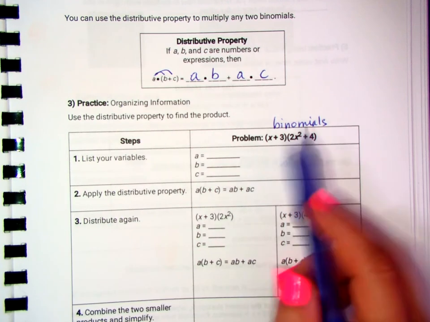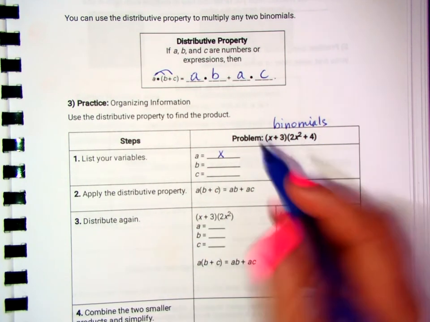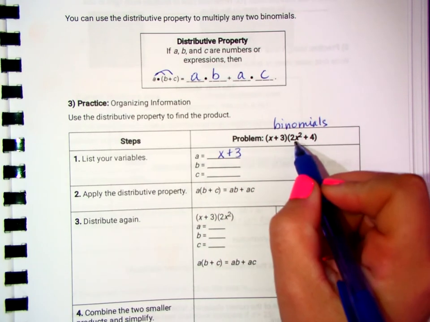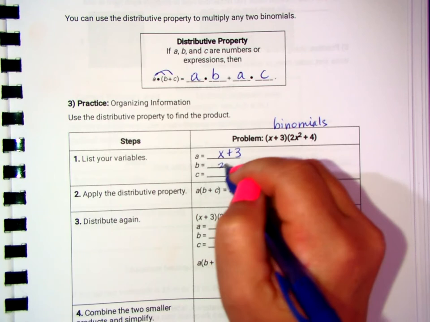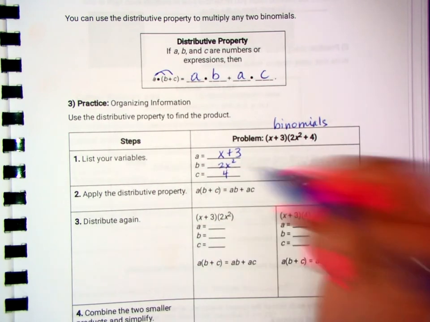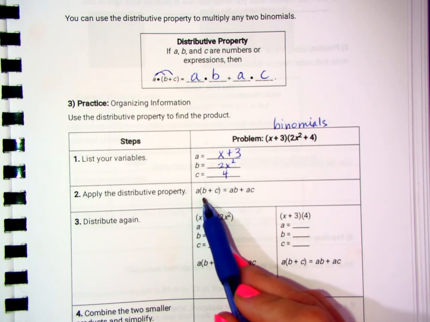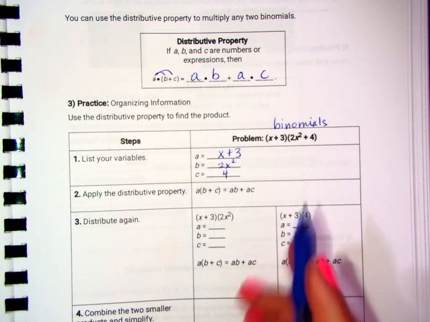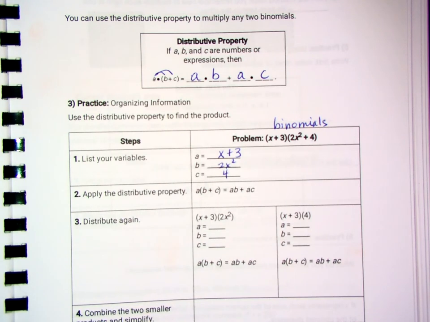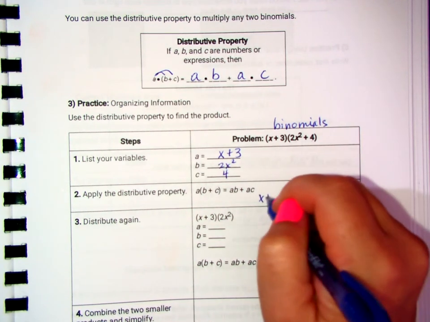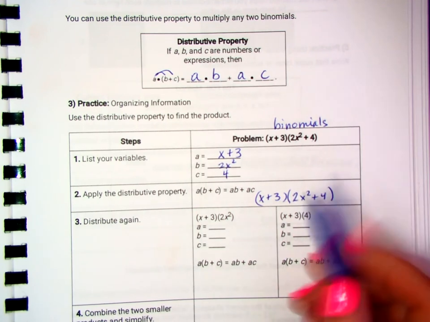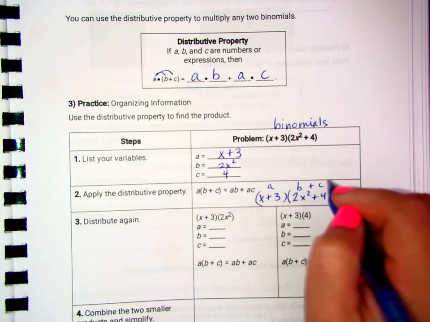So A is x plus 3. That's your full term of A. And then we're going to be multiplying it times B plus C. So 2x squared and then positive 4. So here I go multiplying A times (B plus C). So the x plus 3 first has to multiply by the first term. So up here we're going to write (x plus 3) times (2x squared plus 4). This is your A times (B plus C).